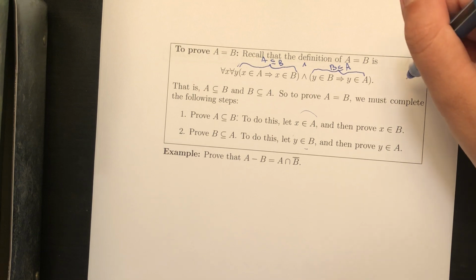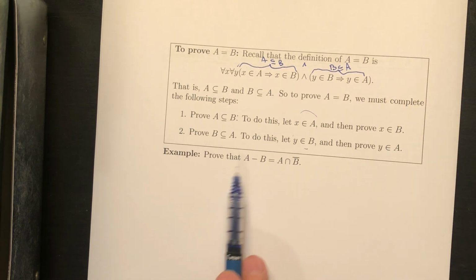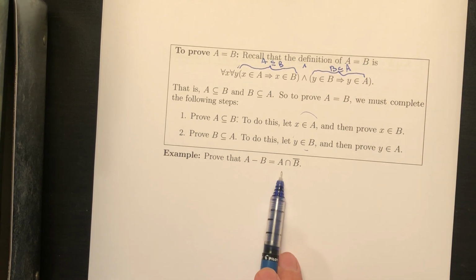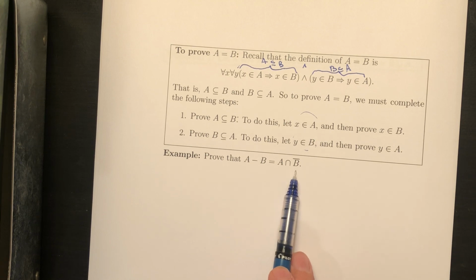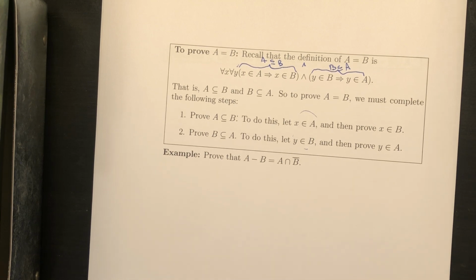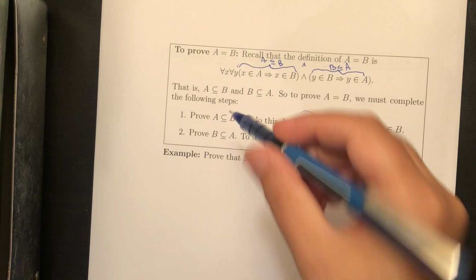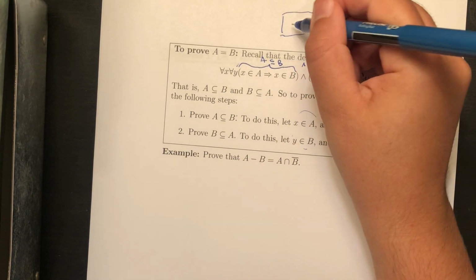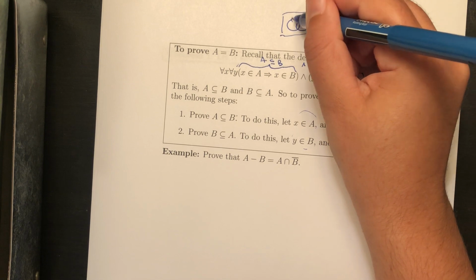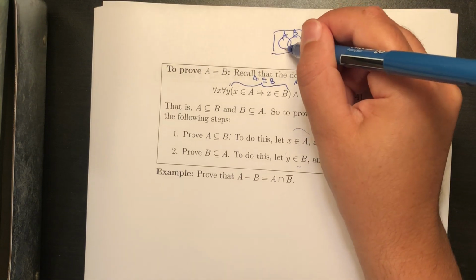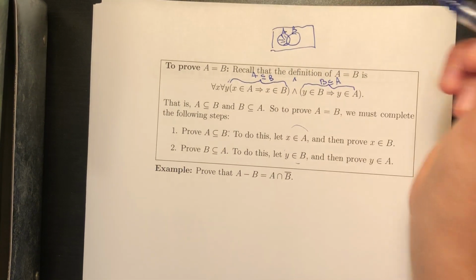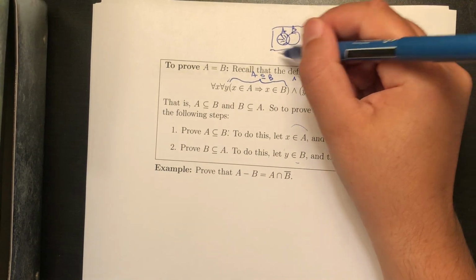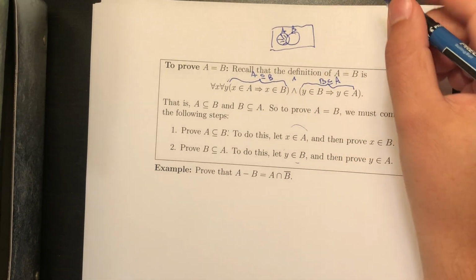Right? So we're going to use this to try and prove that A minus B is equal to A intersect B complement. All right, so let's try and convince ourselves that this is true. I'm going to do a Venn diagram. I'm going to highlight A minus B, just like last time. This looks like this sort of half moon region over here. Take all of A and subtract the stuff that's in B.